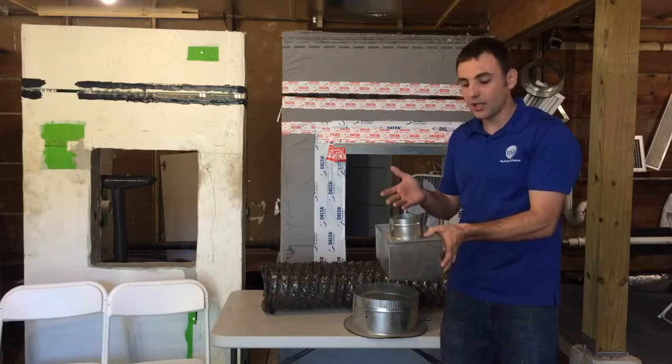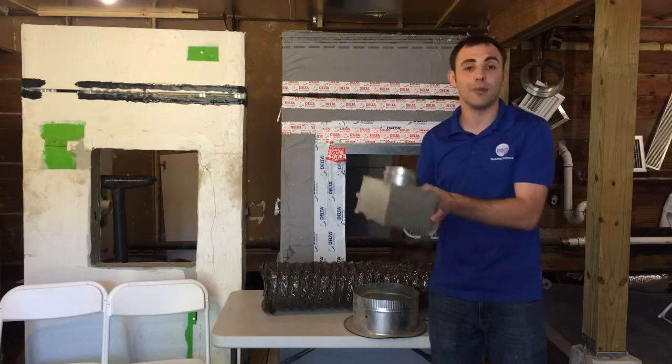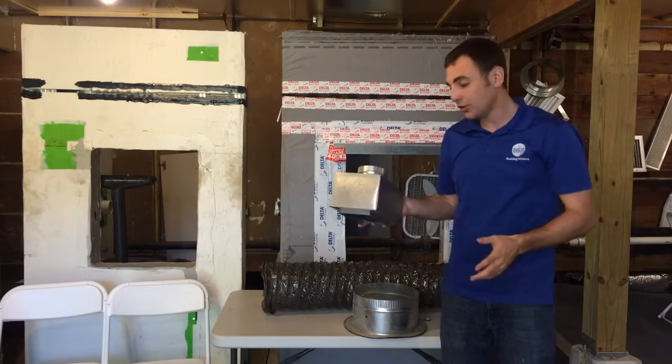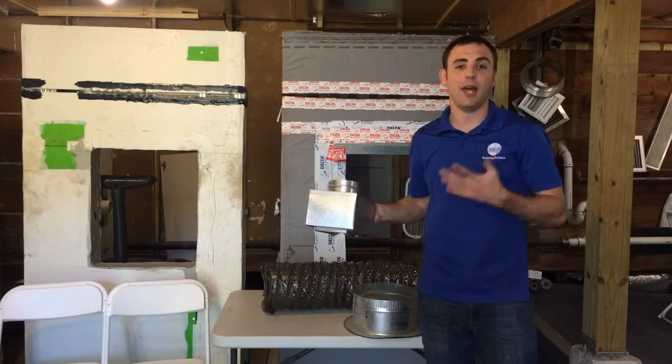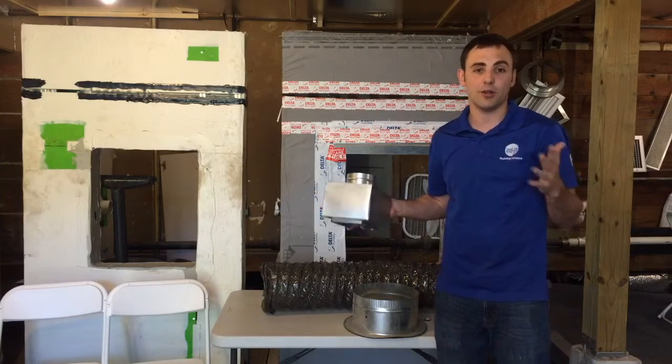So again, to reiterate, you always want your dampers as far away from the living space as possible. Not just from an aesthetics and a sound perspective, but also for efficiency.